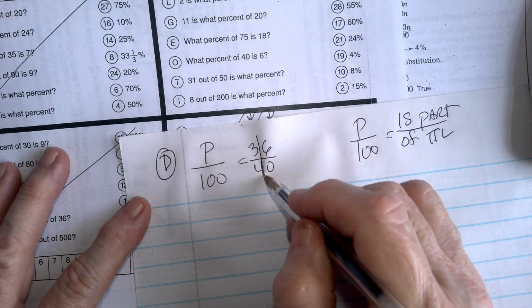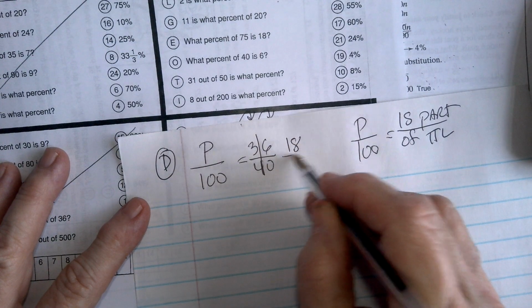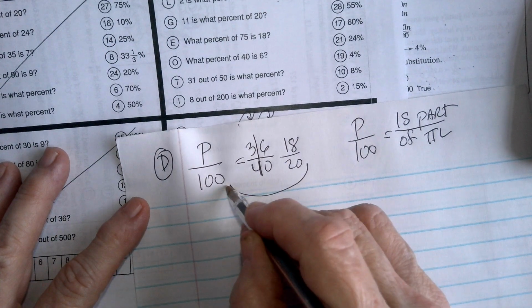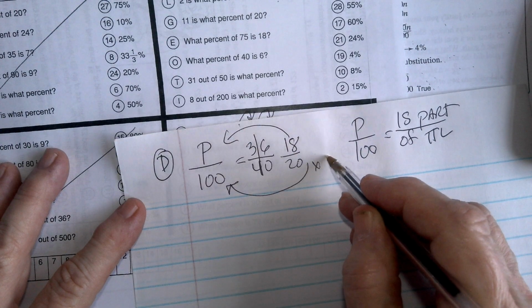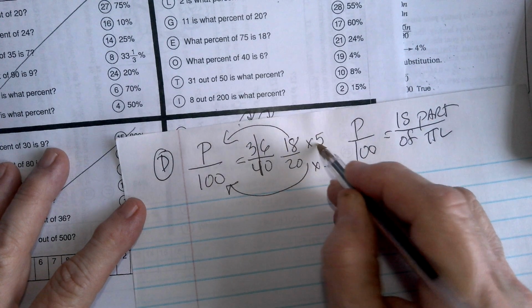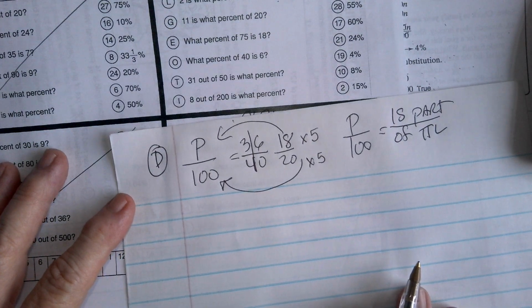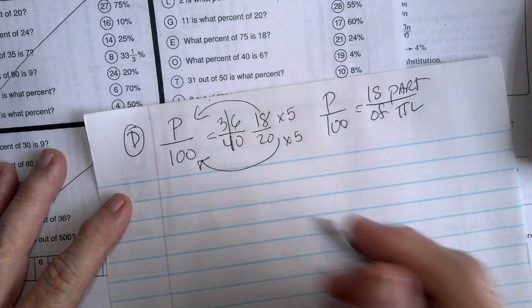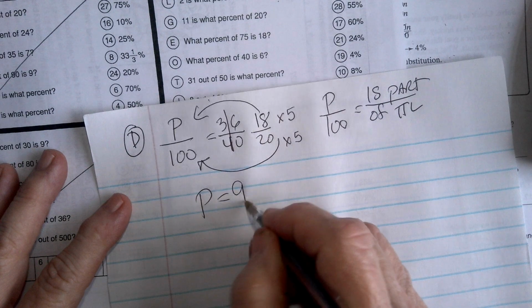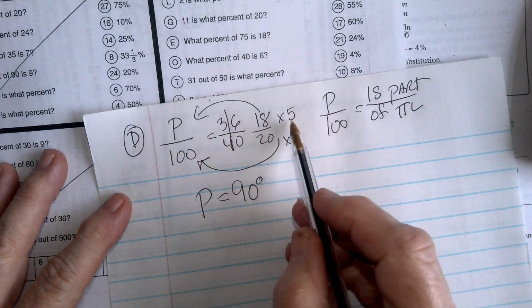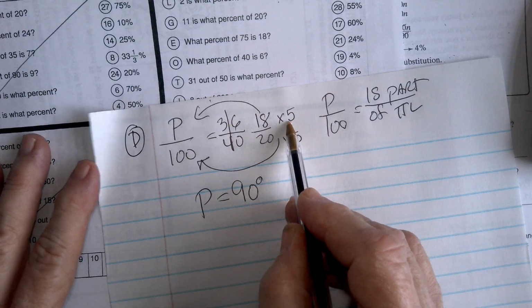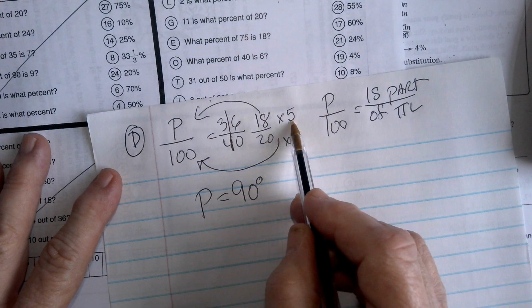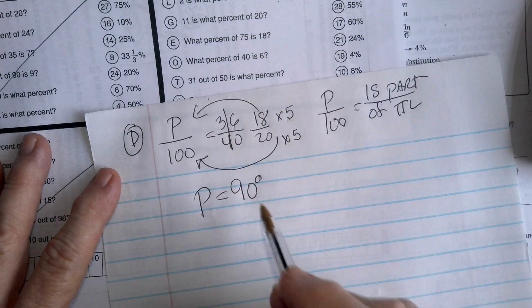Yeah, so half it and have it be 18 over 20. Then can we go straight across? So times what? 5. Times 5 times 5. What is the percent? It is 90. 5 times 10 is 50. 5 times 8 is 40. 50 and 40 is 90.